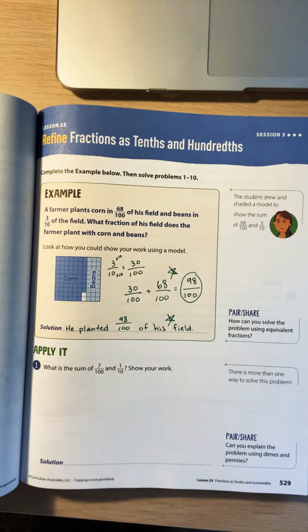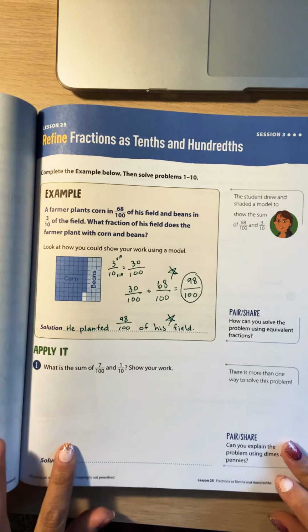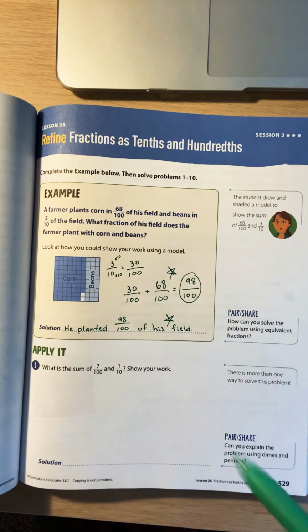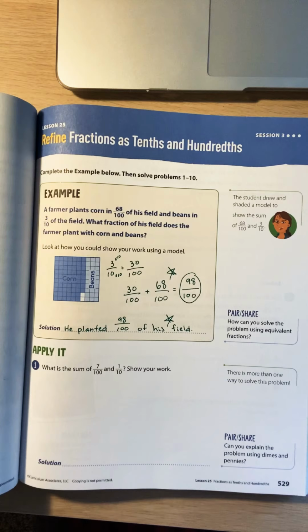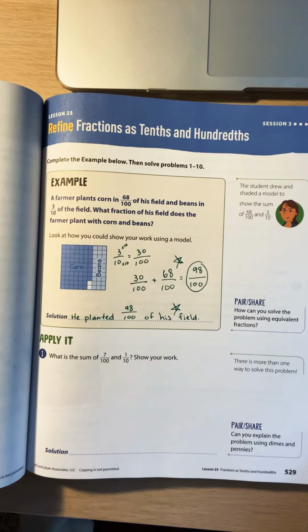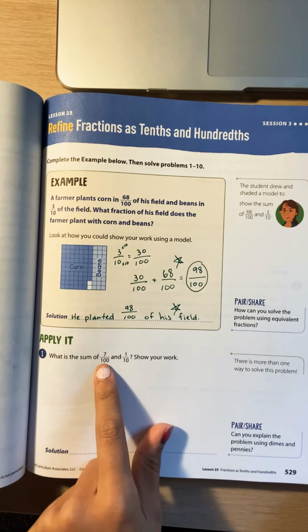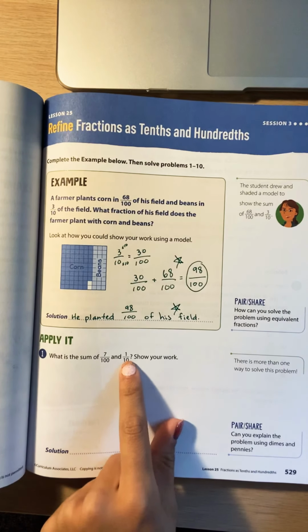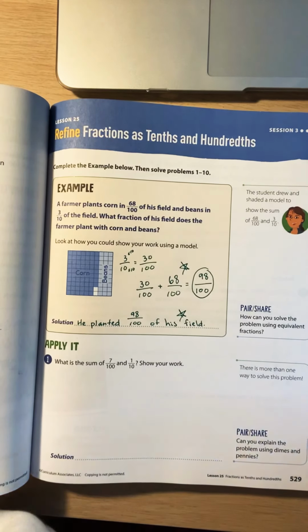Okay, so that's pretty much what this whole lesson 25 was about. Changing your tenths into hundredths and then adding them. All right, let's get started on the rest of the problems. Including the example, there's 11 problems on this one, so it's a little bit of a longer one. Number 1, what is the sum of 7/100ths and 1/10th? Show your work. So, let's zoom in a bit.